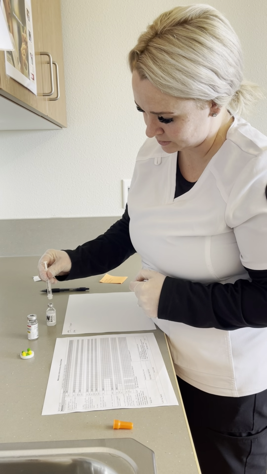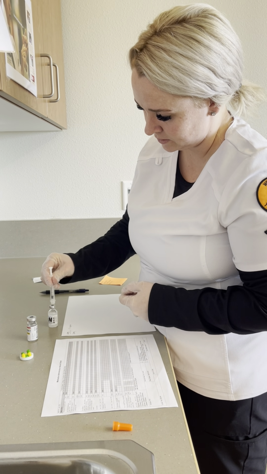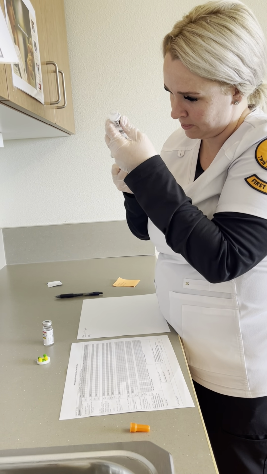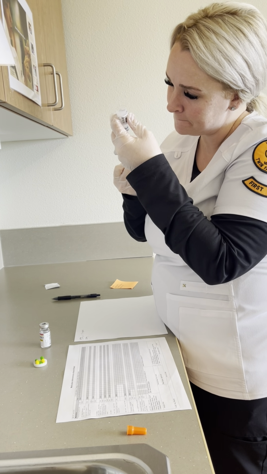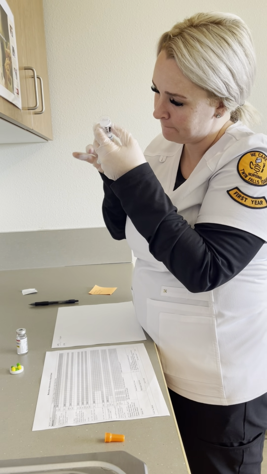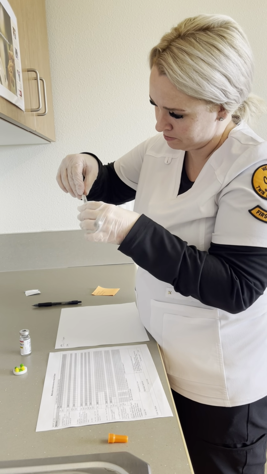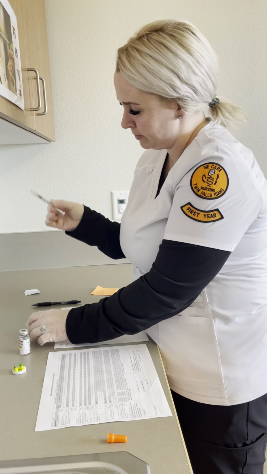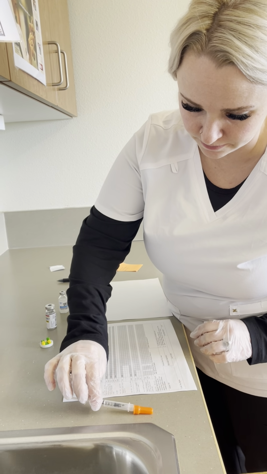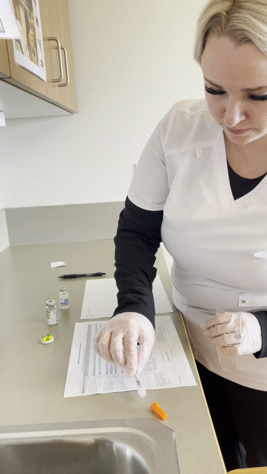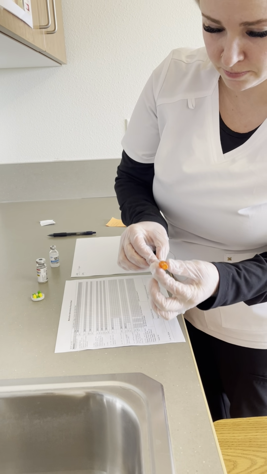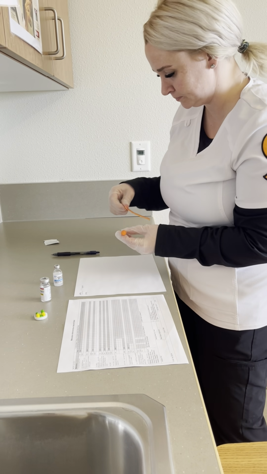And then I'm going to pull up 10 of this one. I'm double checking my dose here. Then I will recap here. Okay, I'm going to label my insulin.